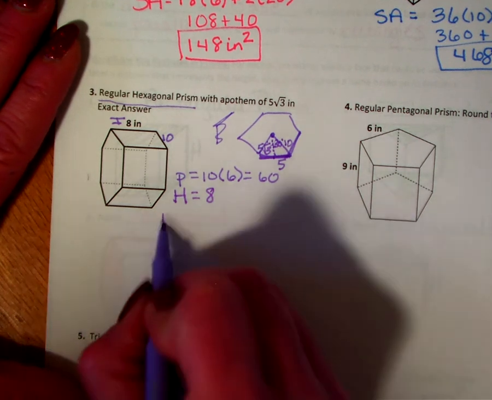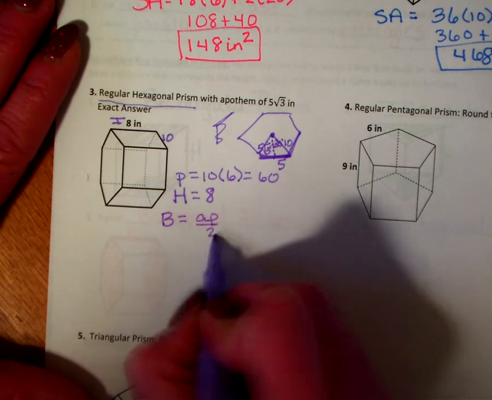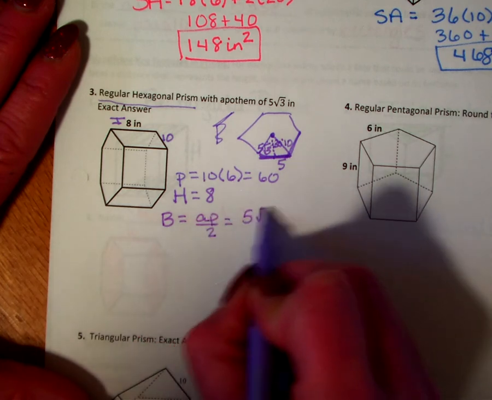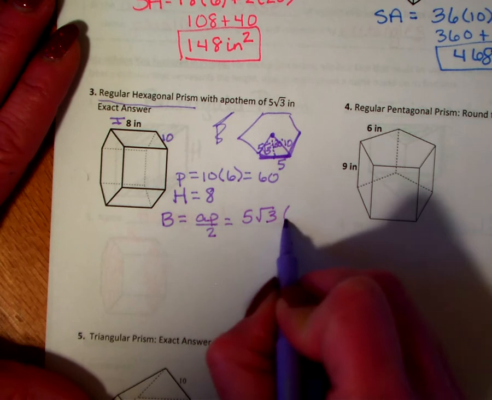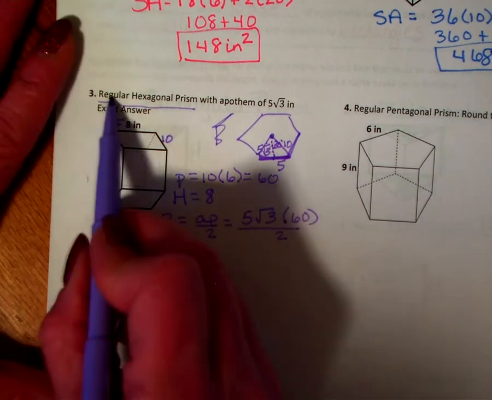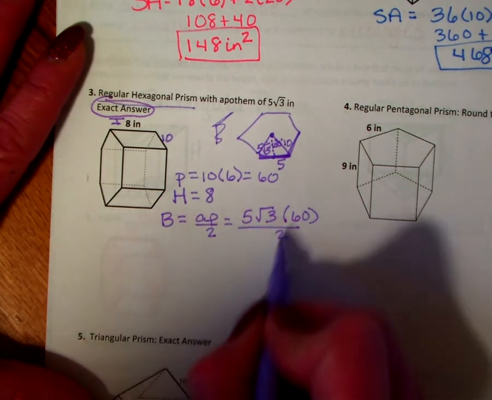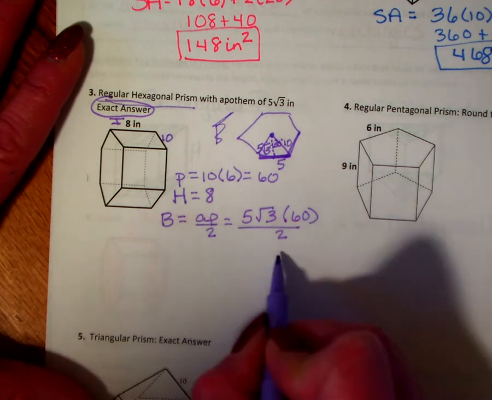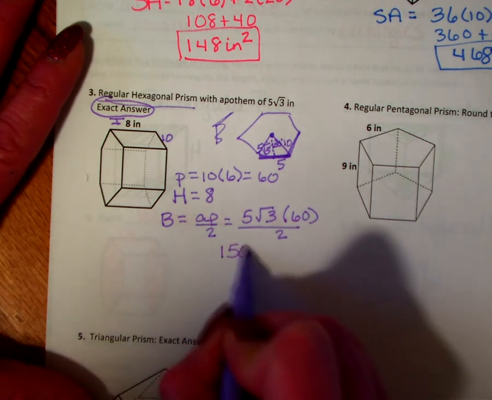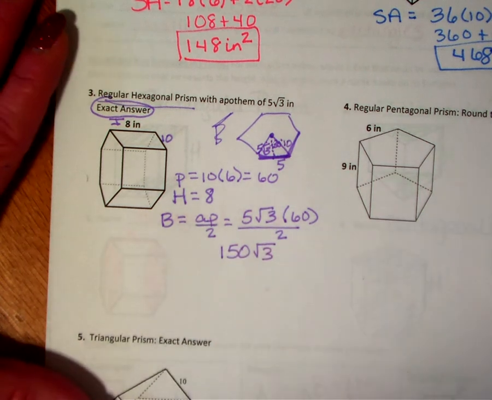Okay, reminder that the area of the base is A times P divided by 2. So I have 5 square root of 3 times the perimeter divided by 2. Also note this asks for an exact answer, so I'm going to leave square root of 3 in there. So if I calculate 5 times 60 divided by 2, I get 150 square root of 3 for the area of the base.